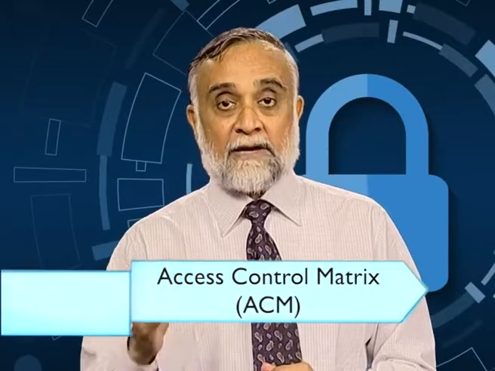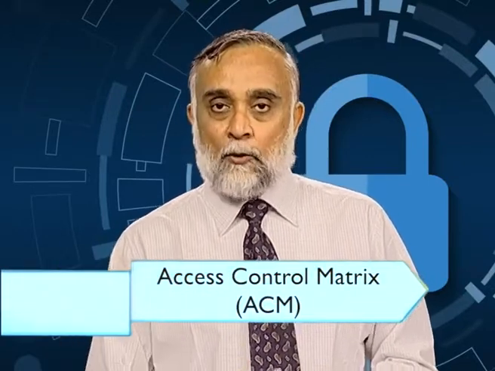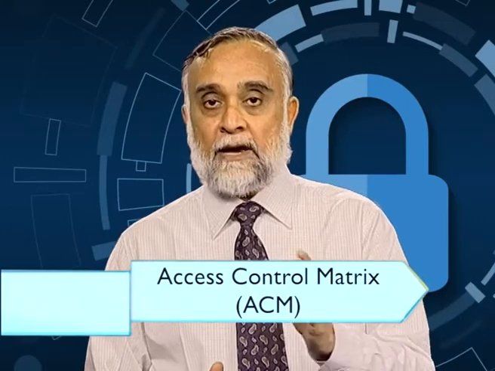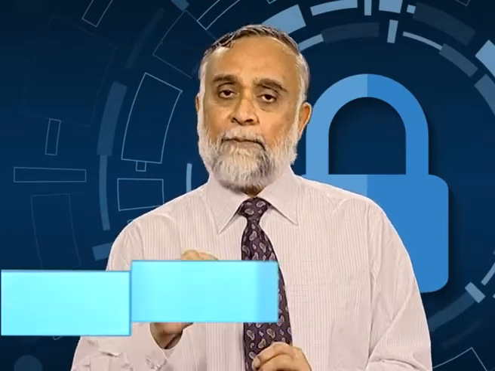Once the access control logic is satisfied, the subject is authorized to access objects of the system. A structure known as the access control matrix, which we shall be calling ACM henceforth, is typically used for controlling access between subjects and objects.